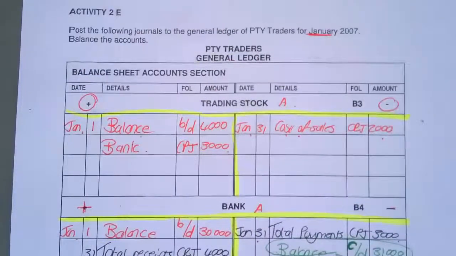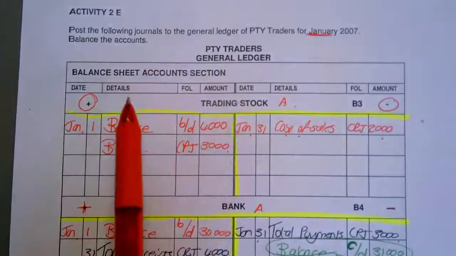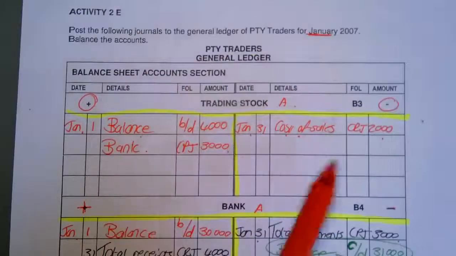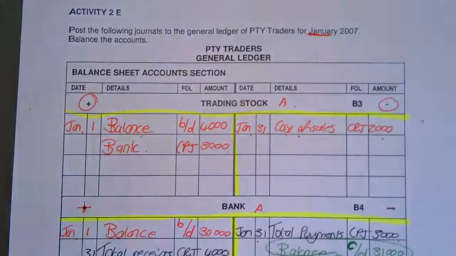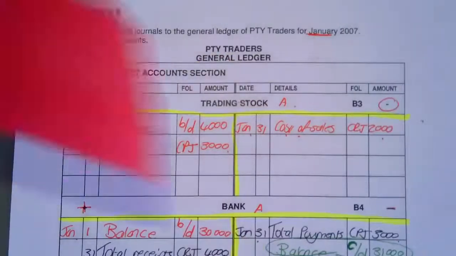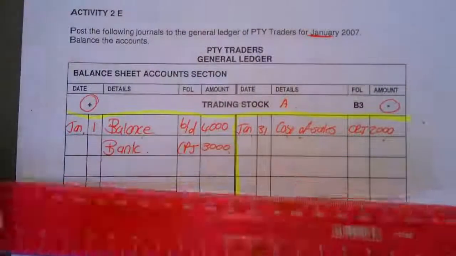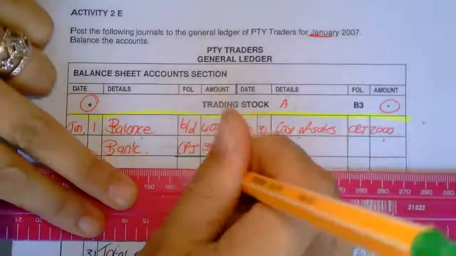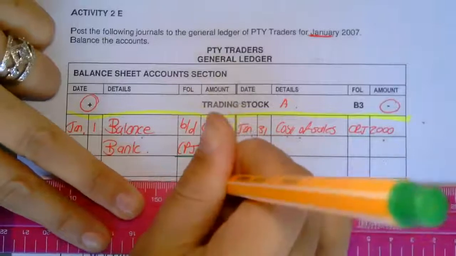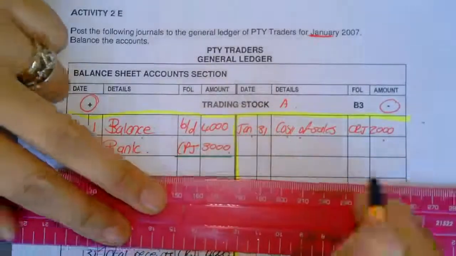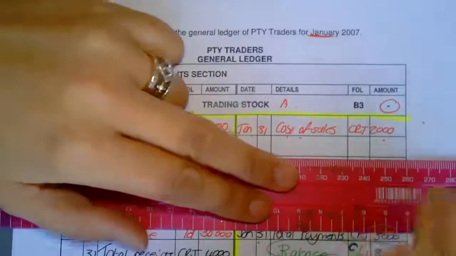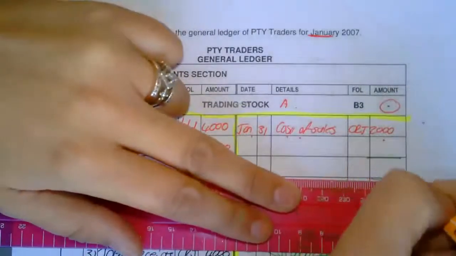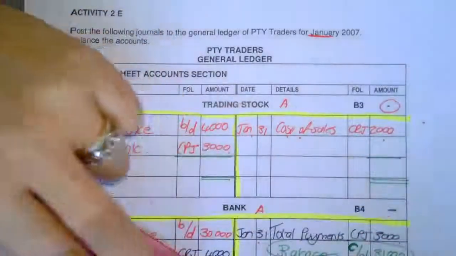Now, as you can see, there's something written on the debit side and something written on the credit side. So we need to balance these accounts. What do you do? You draw a line under the last amount, and in the same line, you draw a double line.